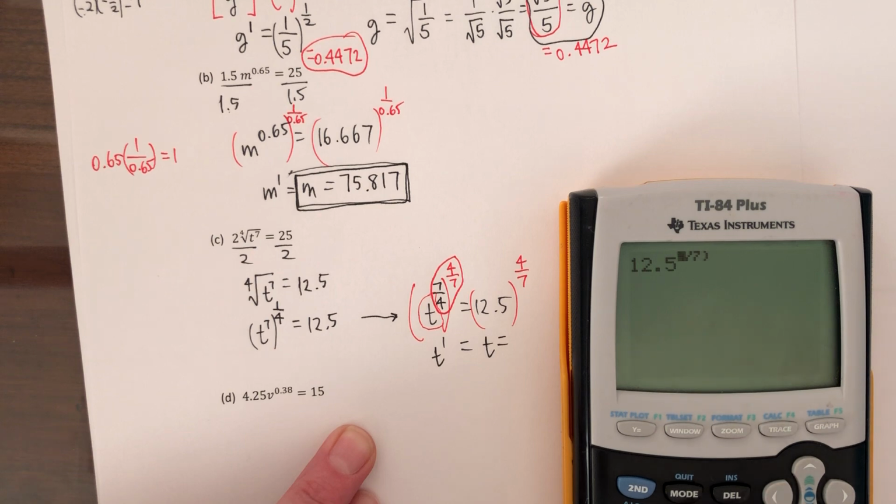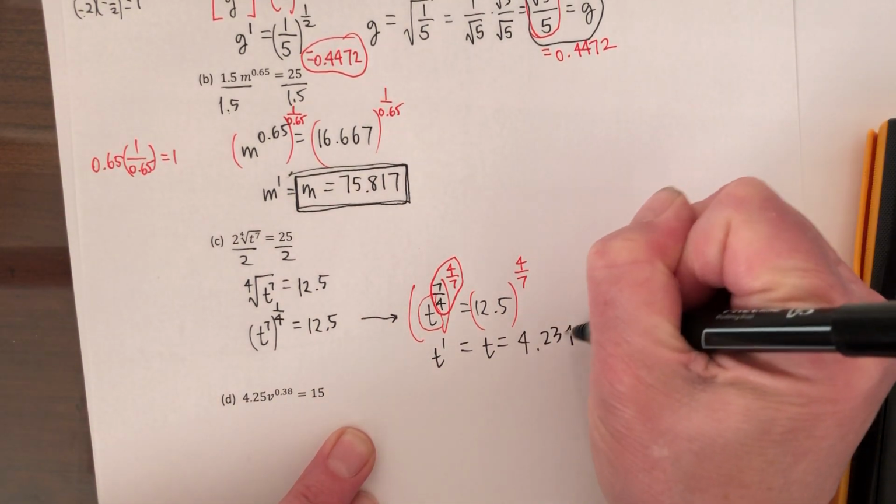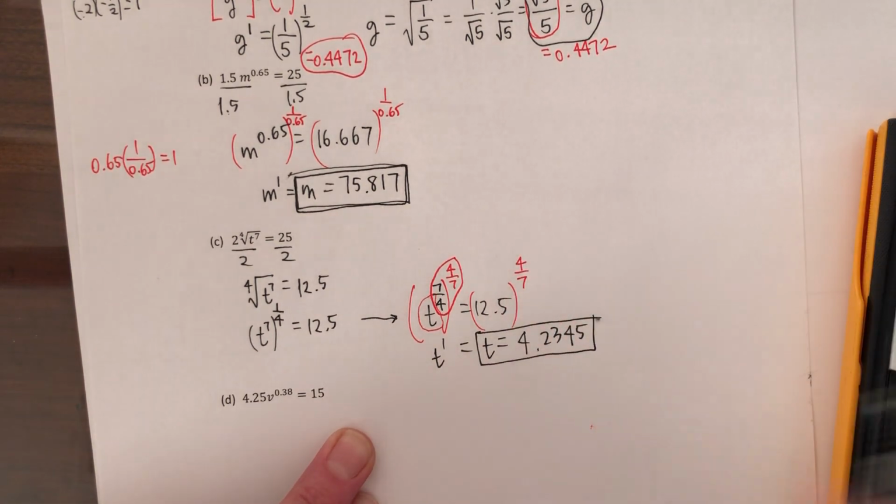Well, I missed a parentheses in there. I need to go back and get that. 4.2345 is what I think t should be. I'm going to do a quick double check.